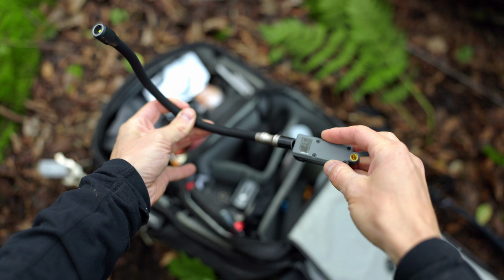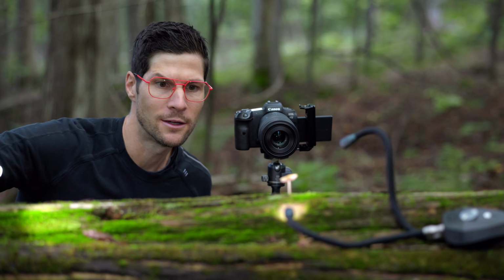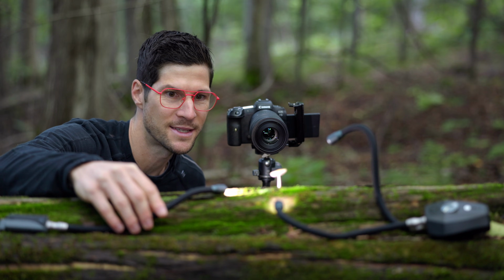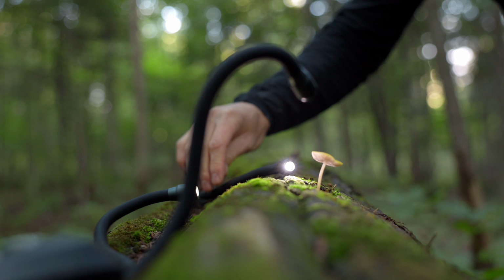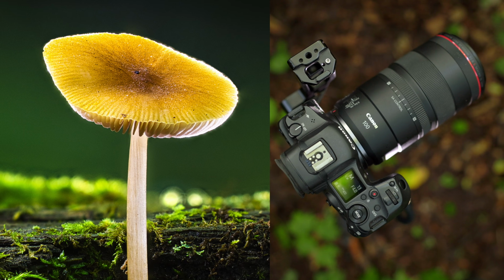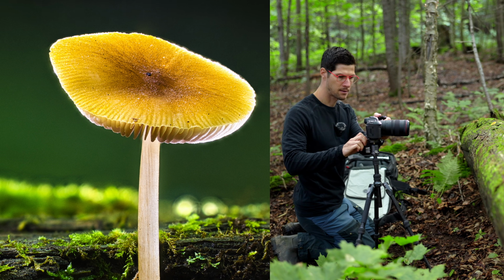So now I'm going to add one more light and try to light up the side of the mushroom to reveal a little bit of texture from this side, but not too much, just like that. I'll compare both shots and let me know what you think in the comments, and let's jump to another shot after that.